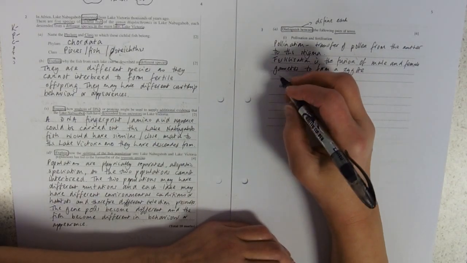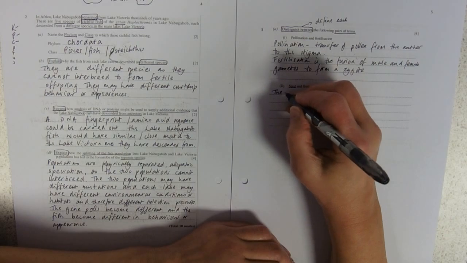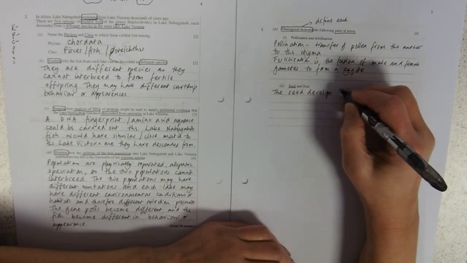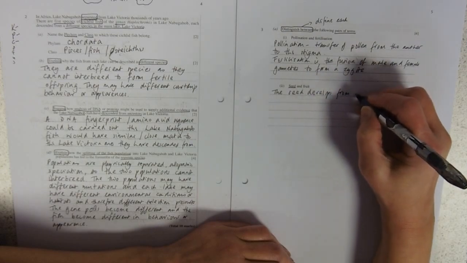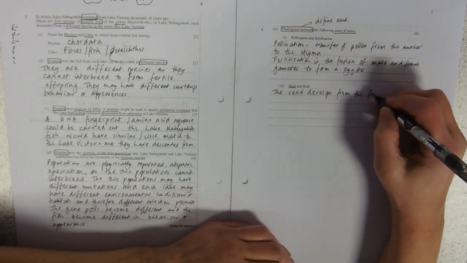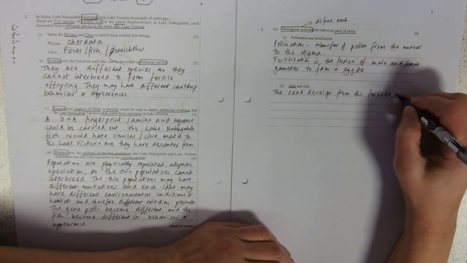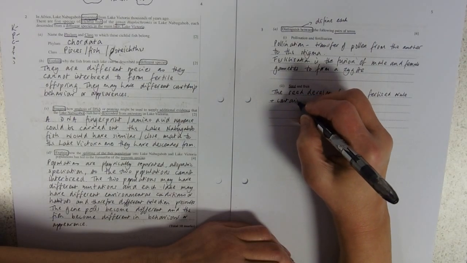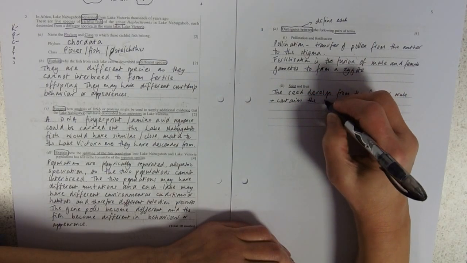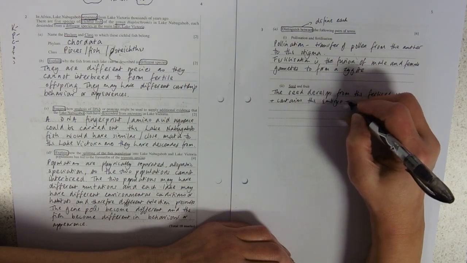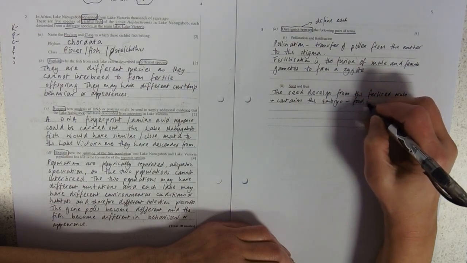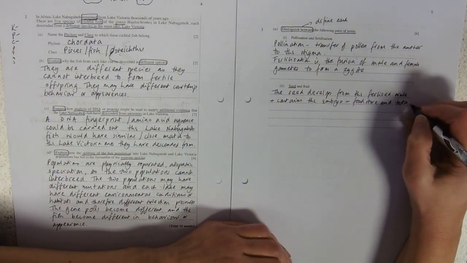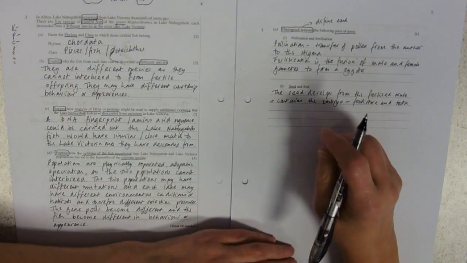So the seed develops from the fertilized ovule and contains the embryo and a food store and testa. Just want to make sure I get these marks now.